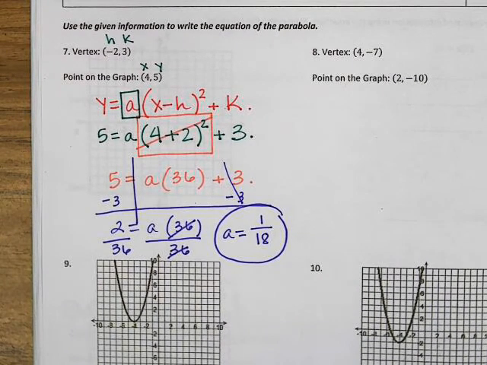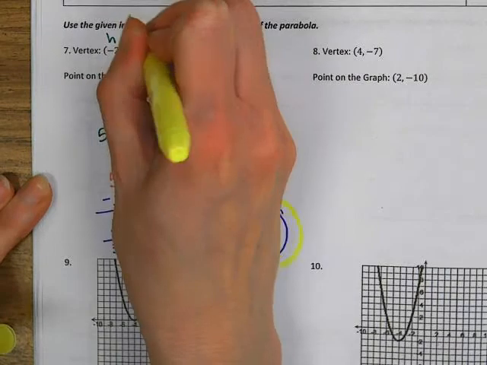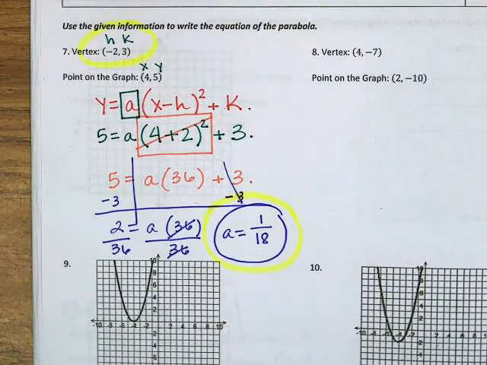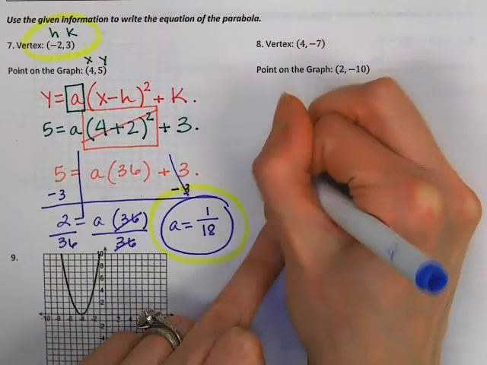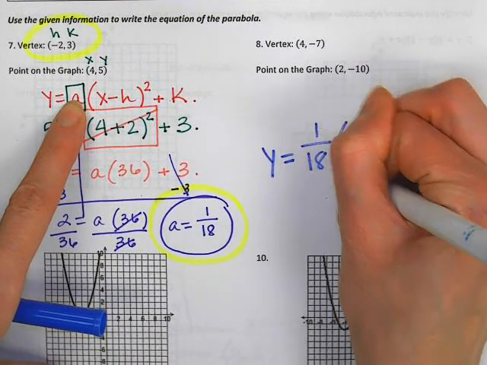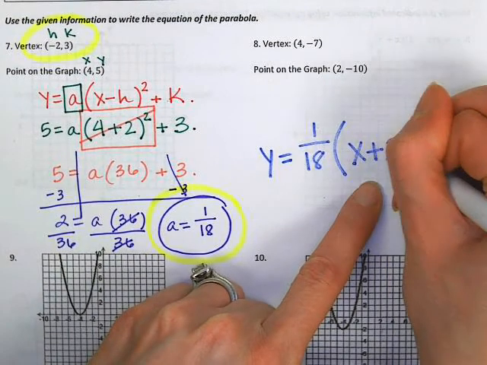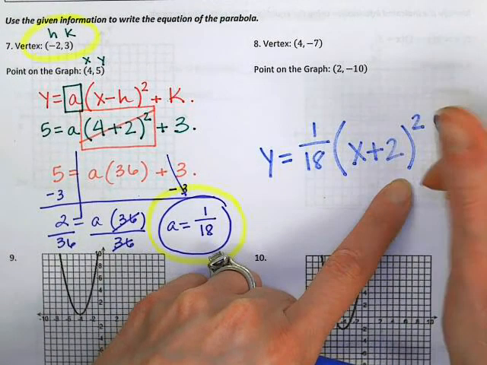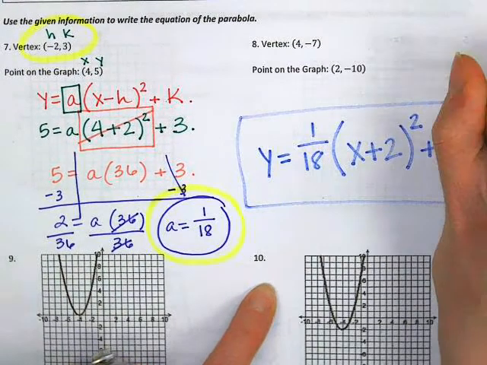Okay, now we plug in a and h and k, and then that will be our final answer. So final answer, y equals a, which is 1/18th, times x minus h, so minus a minus is plus 2, squared, plus k is 3. That's how you do those.